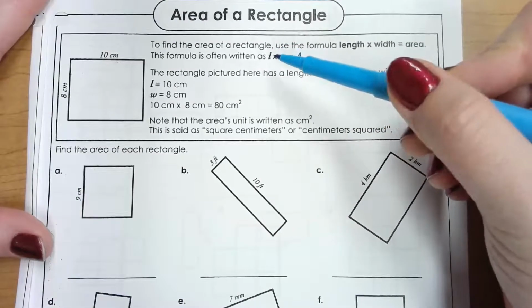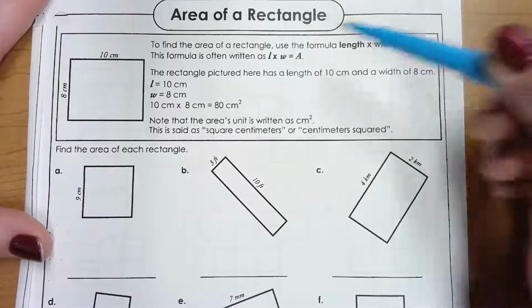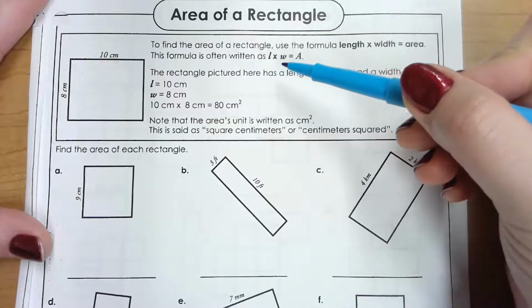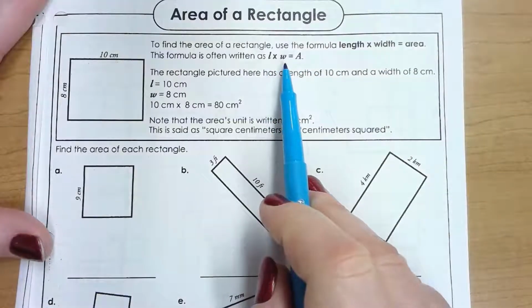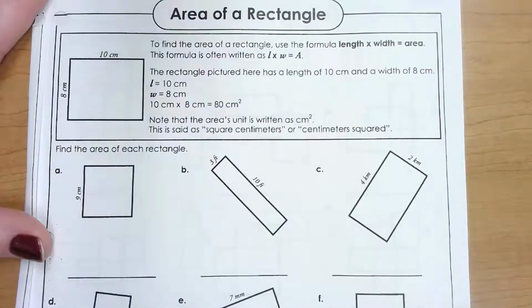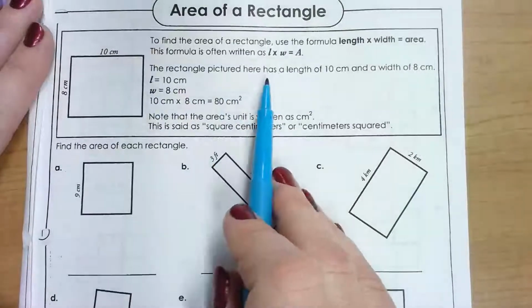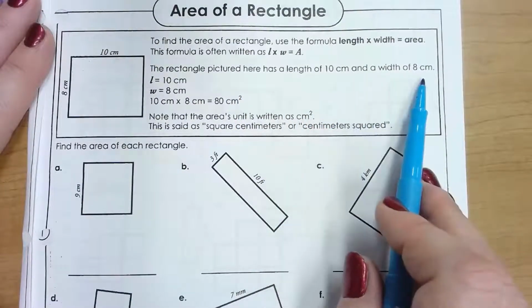To find the area of a rectangle, use the formula length times width equals area. This formula is often written as L times W equals A. L stands for length, W width, A is our area. So in this picture, it says the rectangle pictured here has a length of 10 centimeters and a width of 8 centimeters.